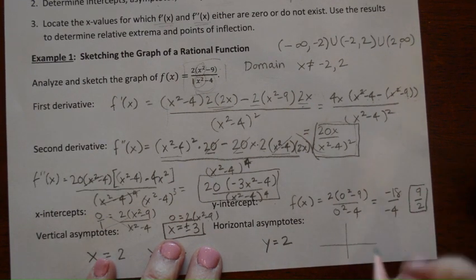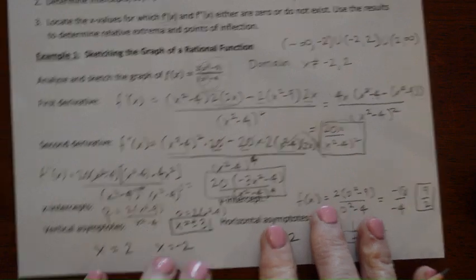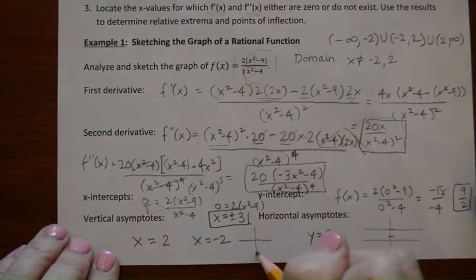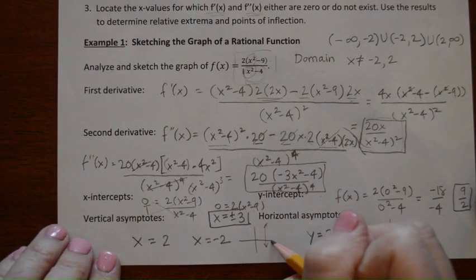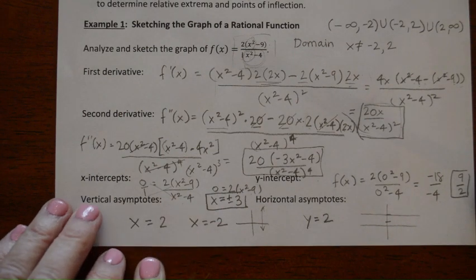Again, it's horizontal, and therefore it's hitting the y-axis. That's why it gets a y equals 2. Here are vertical asymptotes. They go like this, and they hit the x-axis, which is why they're called x equals negative 2, x equals 2.